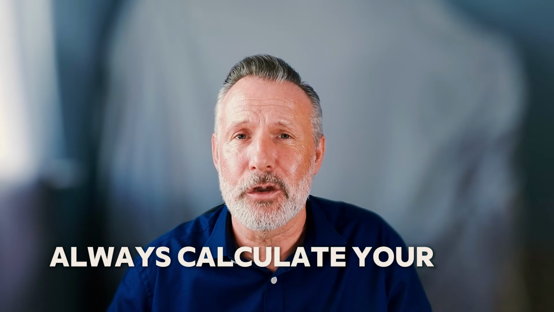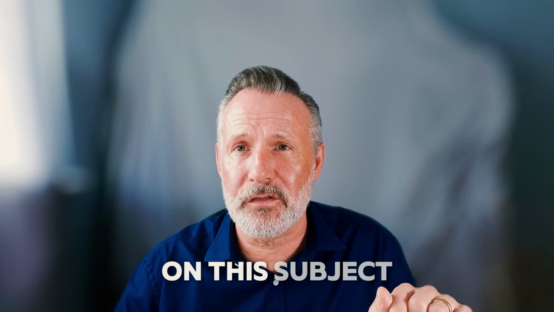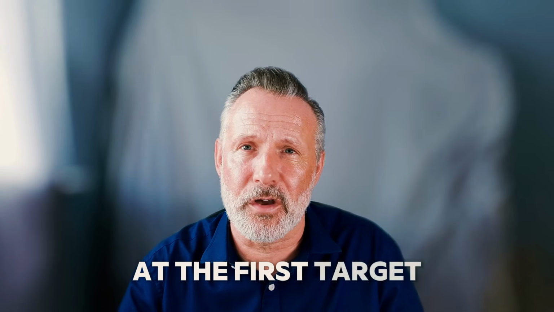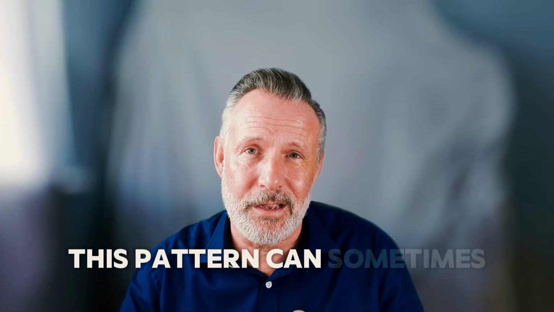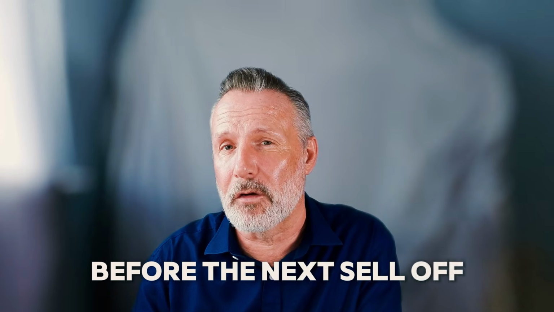Always calculate your risk to reward ratio. We will be doing a video on this subject, so look out for that. It's also advisable to take some profit at the first target. This pattern can sometimes turn into a bearish head and shoulders formation, and it will push higher before the next sell-off. That's an in-depth look at the ending wedge formation.